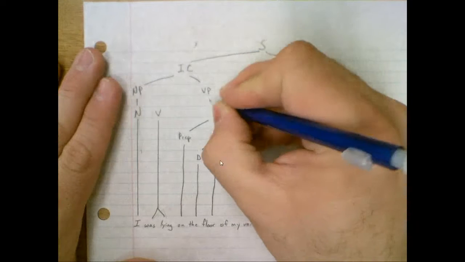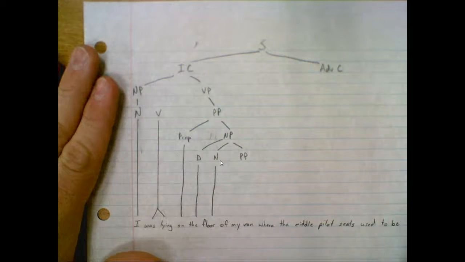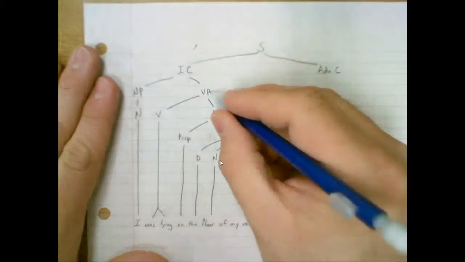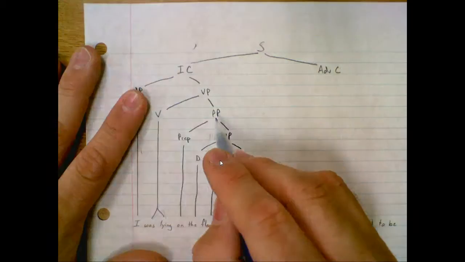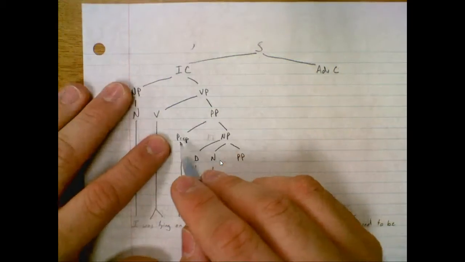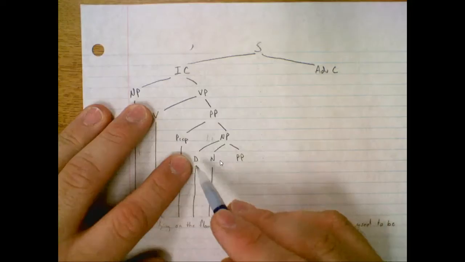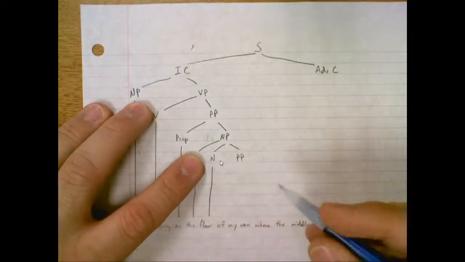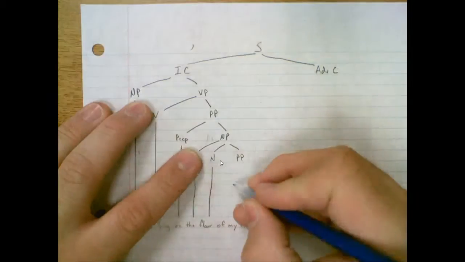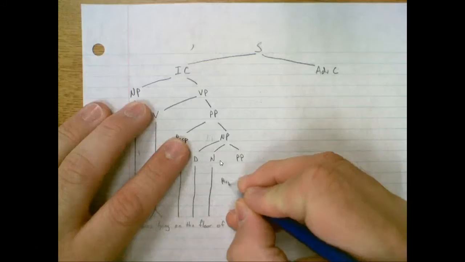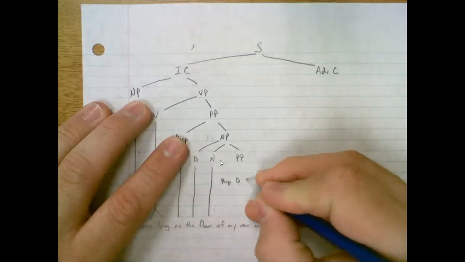Go ahead and connect some lines here that I forgot. There we go. Verb phrase was made up of the verb followed by a prepositional phrase. That prepositional phrase was made up of a preposition followed by a noun phrase. That noun phrase was a determiner, a noun, and then another prepositional phrase, and that other prepositional phrase was a preposition, a determiner, and a noun.